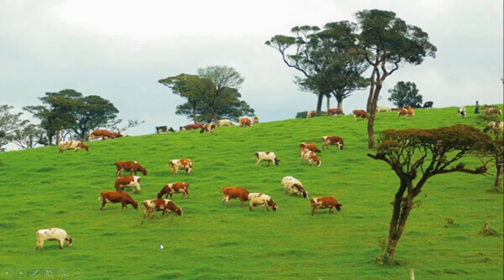So these grasslands are very important in animal husbandry. Here, this is a picture of a farm which is located in Ambewela. So these grasslands are very important in our economy.